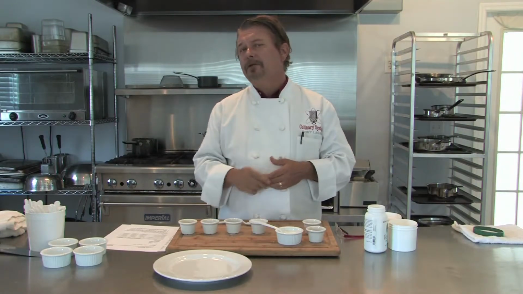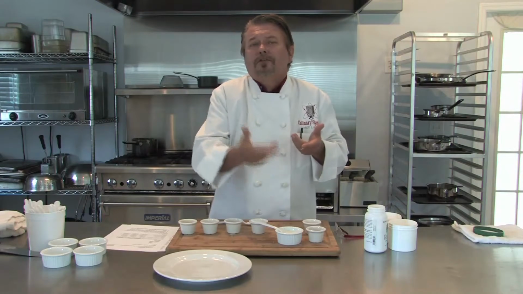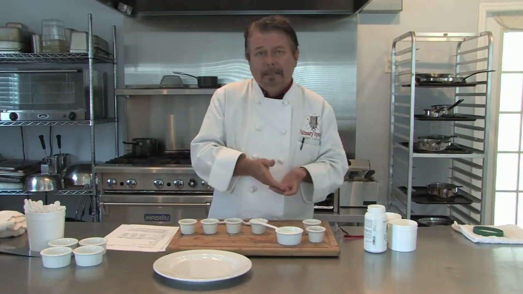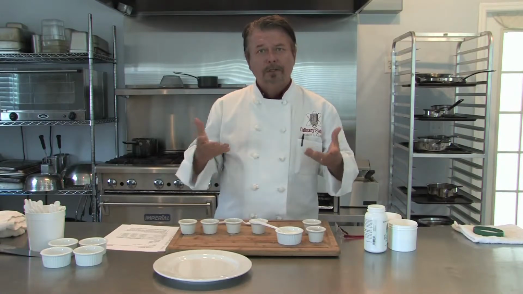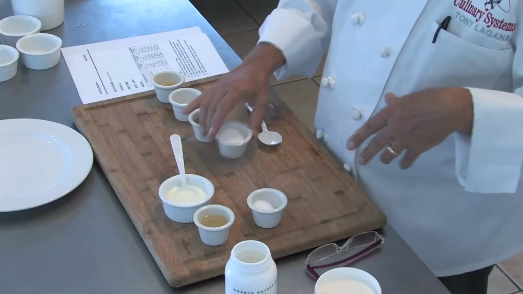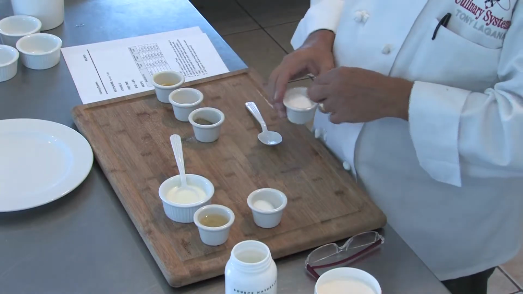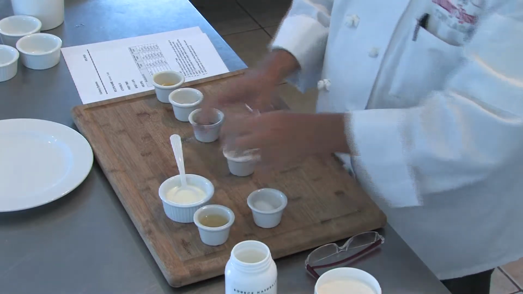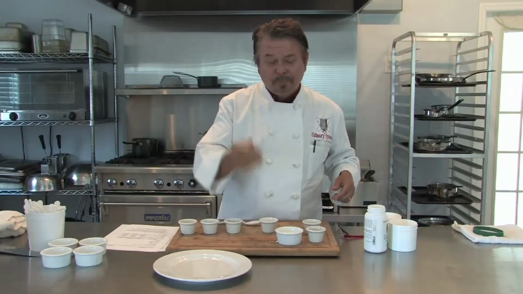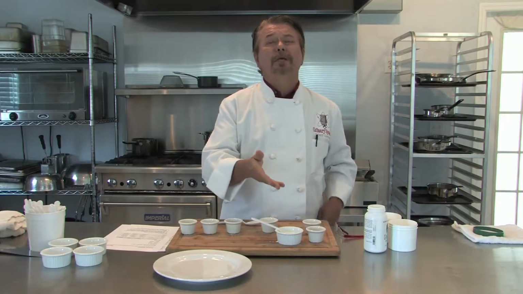So what does the lemon do? What does the sourness do to the perception of salt? Does it bring it out, or does it make it disappear? These are the questions, the things that we teach you in our group setting. The next flavor we're going to do is sweeten it. We add a little sugar to our cream, mix that, and evaluate what happens now that I've sweetened it.